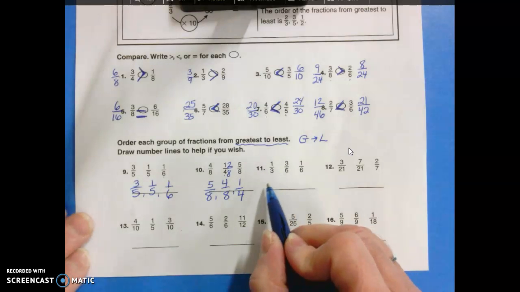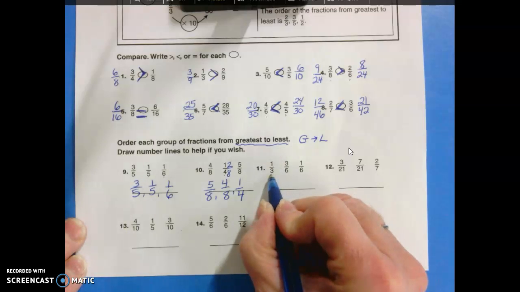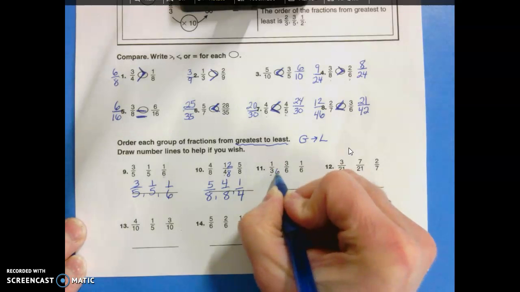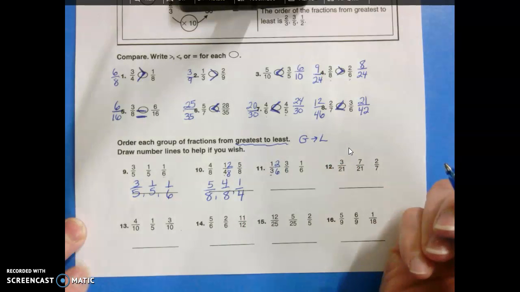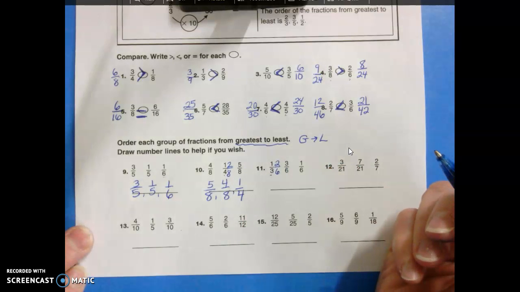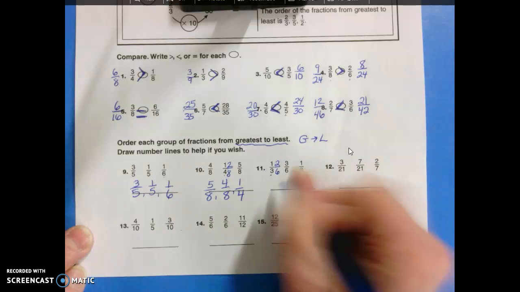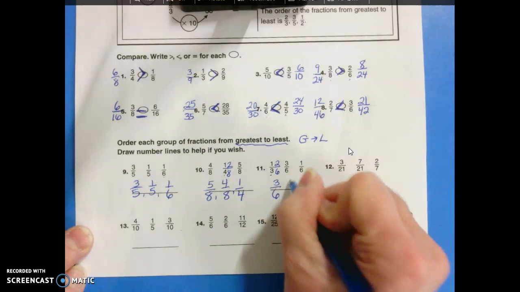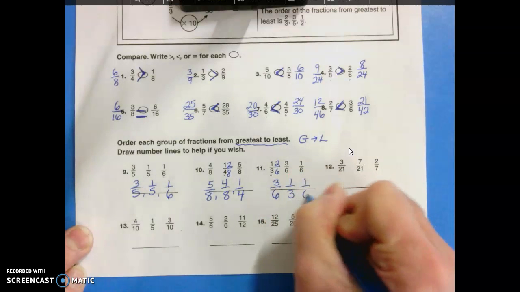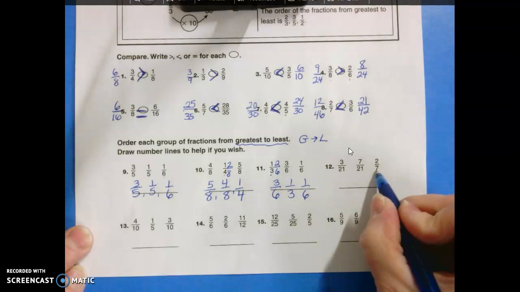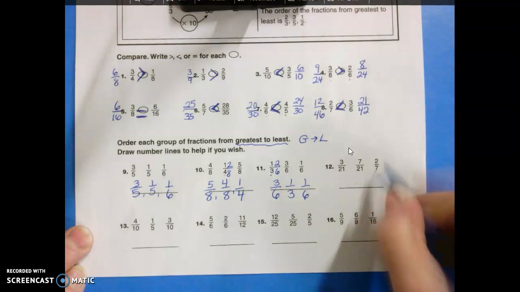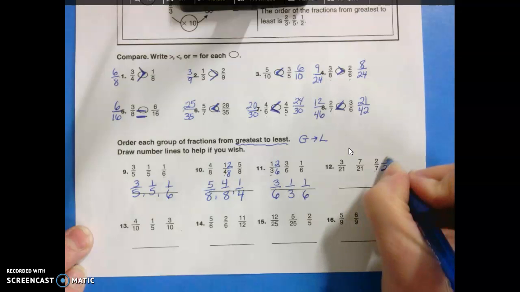Number 11. Since I only need to change one of them, I can do that really quickly, times 2 over 2, and then I'll know I get it right. I need to go from greatest to least, so I have 3/6, 1/3, 1/6. I always look at the odd one. 7's odd, but I know I can do times 3 over 3.